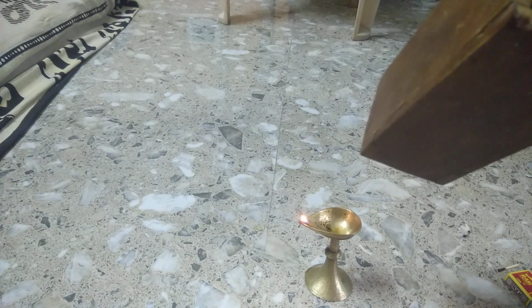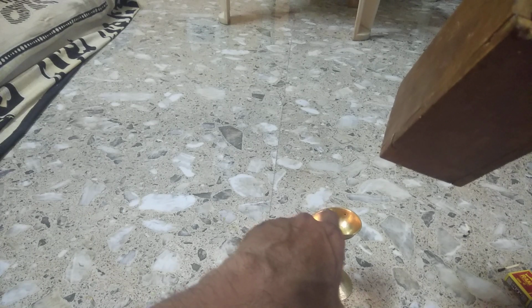That means the pinhole camera is based on the principle that light travels in a straight line, and that's why we are getting an inverted image of the flame. See again, we are getting an inverted image of the flame.